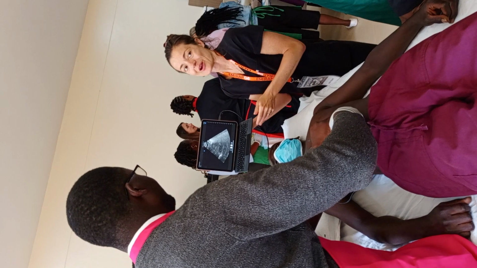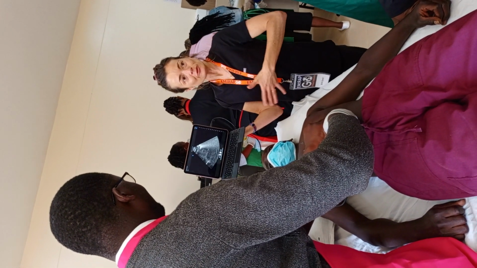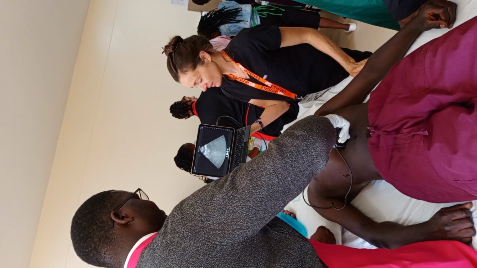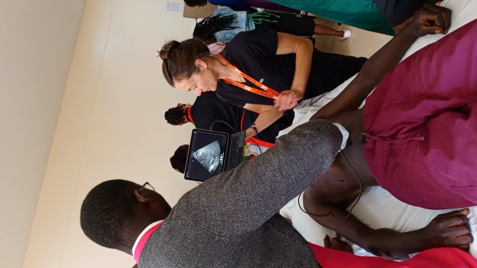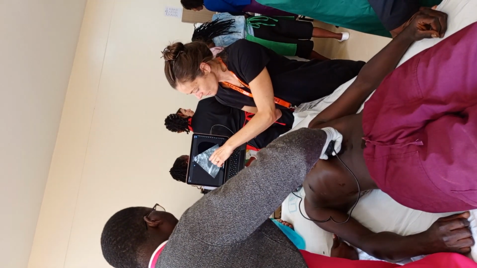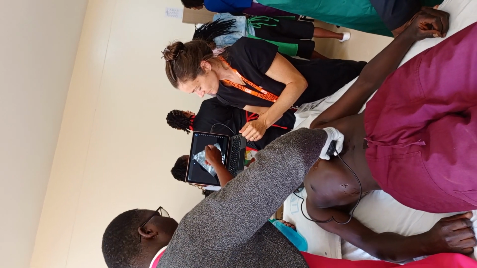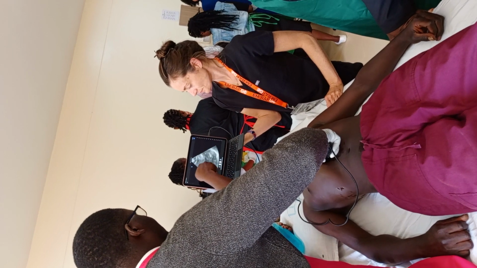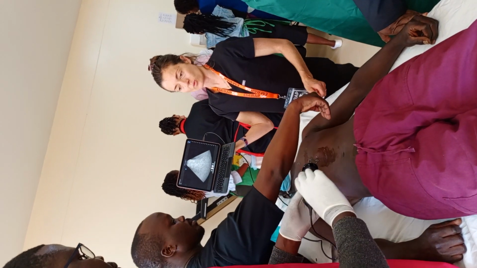Sometimes the subxiphoid can be hard after people eat because they've got food in their stomach and the intestines are moving a lot, so it can just be a little bit harder to ultrasound people in general after they eat. Okay, there we go. Beautiful. All right, and then we're gonna go to the left upper quadrant.